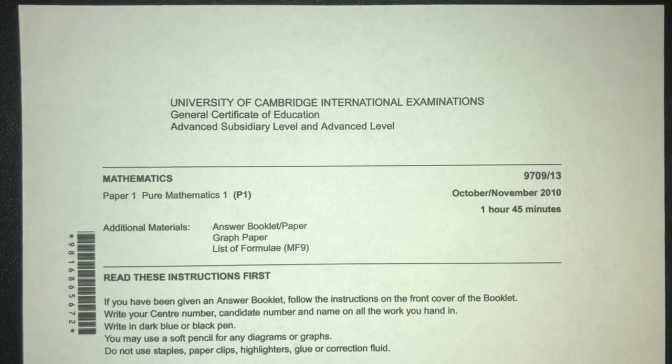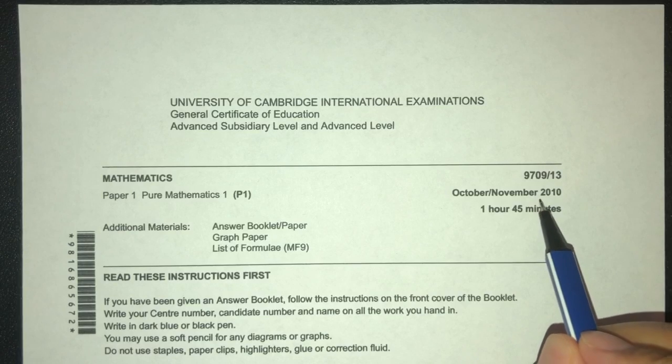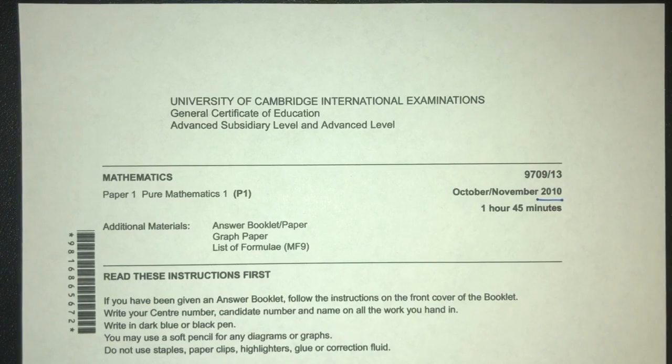This one is paper 1-3 of October-November 2010. This is of course A-level math. With that being said, let's move on to question number 1.